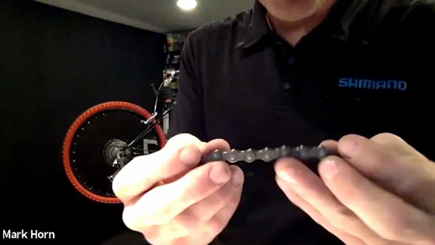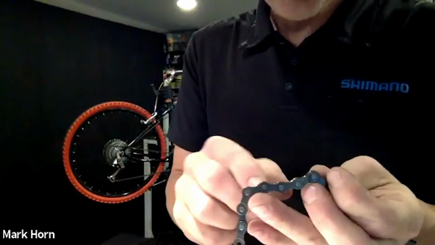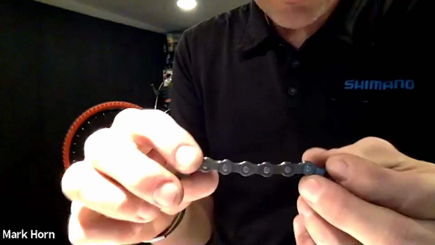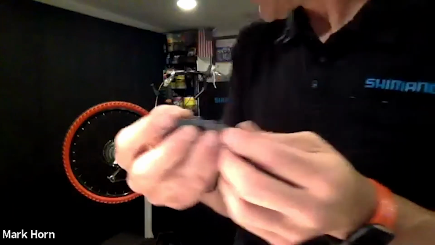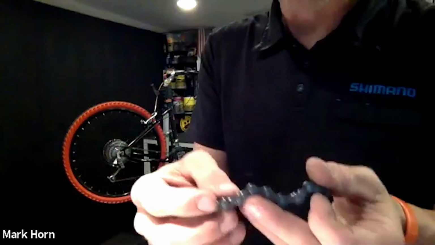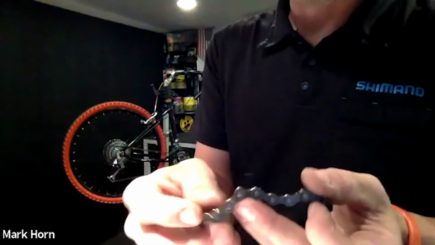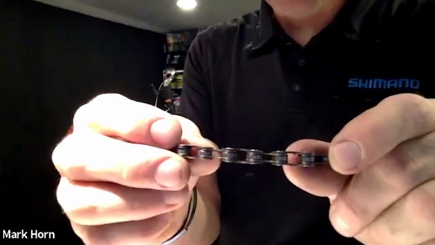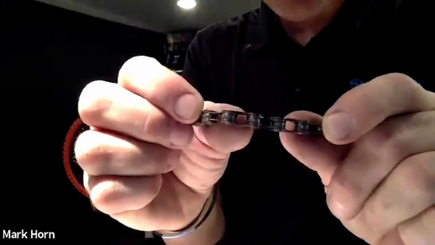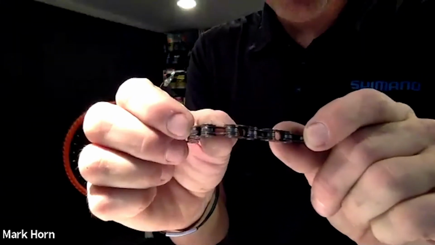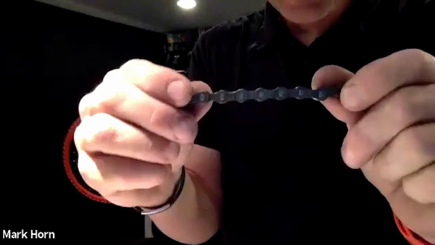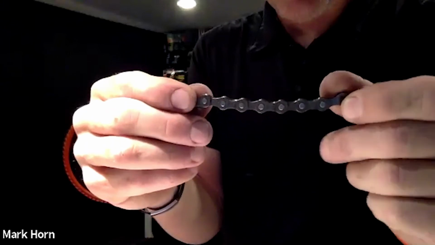As a chain is going through the system, the outer plates and the inner plates are not really touching much. They might touch the chainrings when they're getting moved. But for the most part, all the wear on the chain is on the rollers on the inside. That's where all the lubrication needs to be. It does not need to be on the outside of the chain where it's visible.